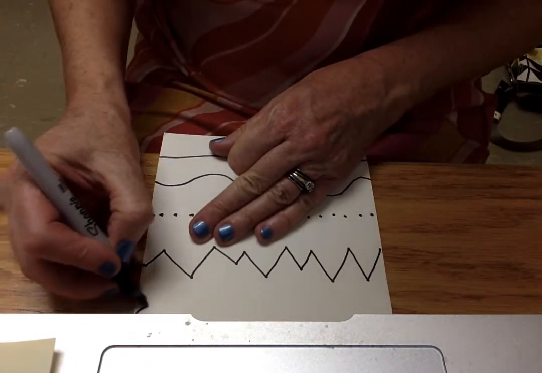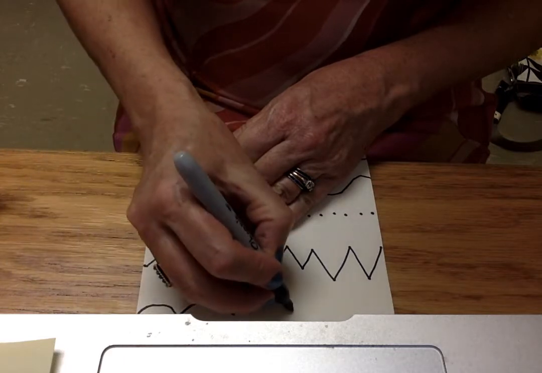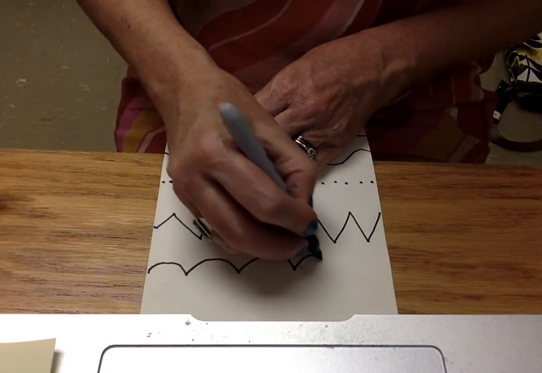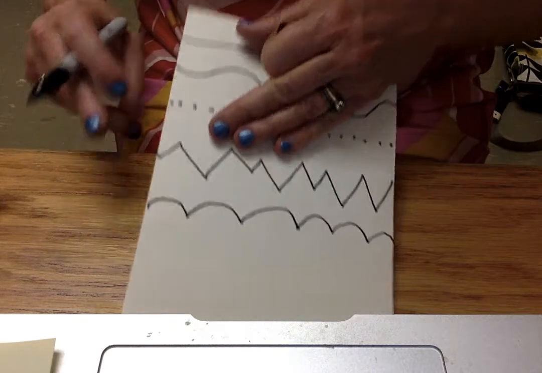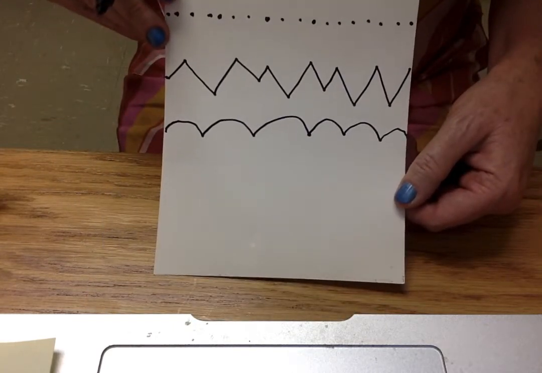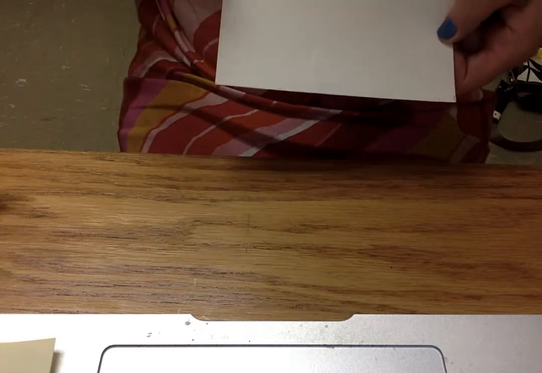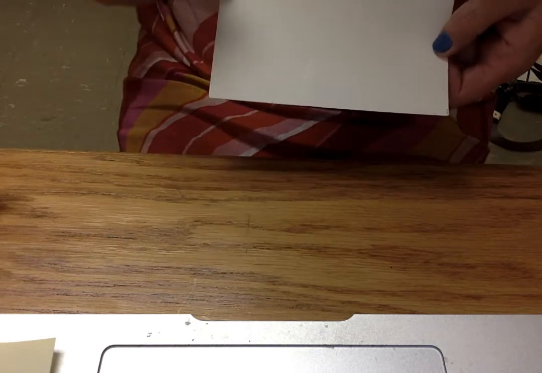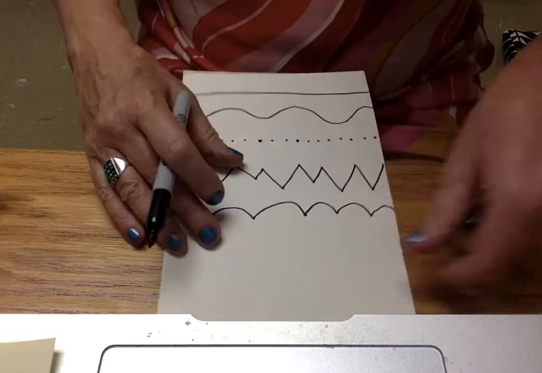From one side to the other. Bump, bump, bump, bump, bump. Okay, you see? I still have some white space. I'm going to need to make 2 more lines, so I want to make sure that I have a little bit more white space left.